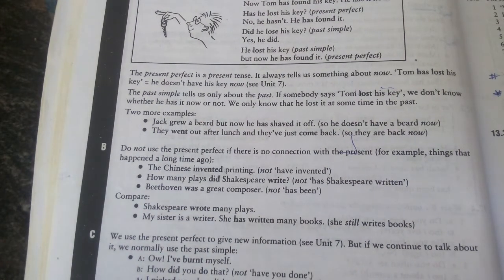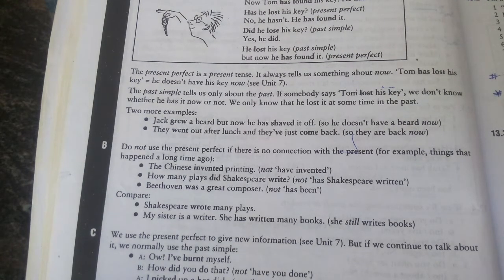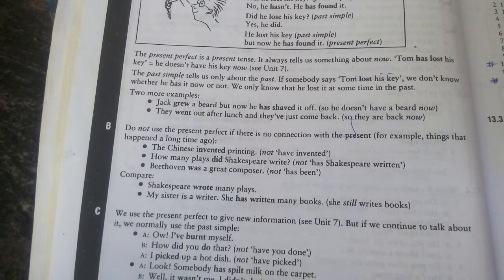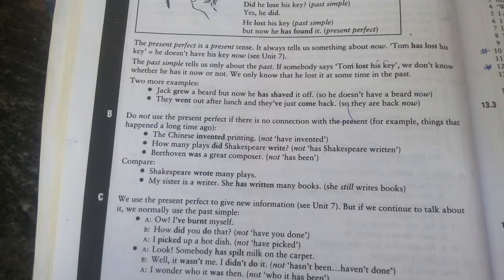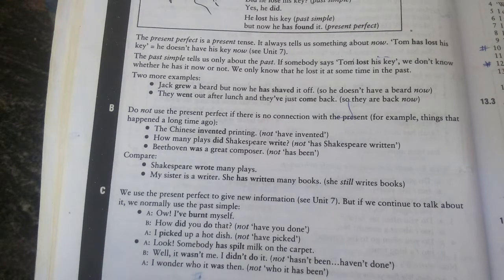Compare. Shakespeare wrote many plays. My sister is a writer. She has written many books. She still writes books. We use the present perfect to give new information. But if we continue to talk about it, we normally use the past simple.